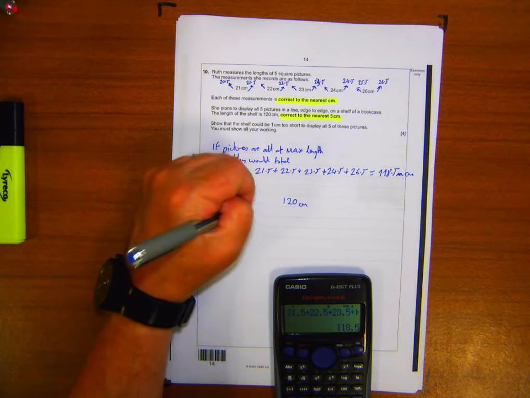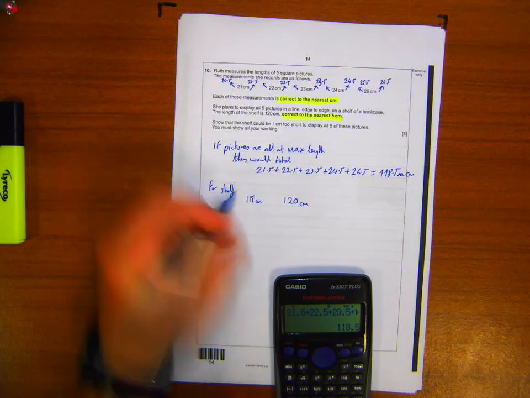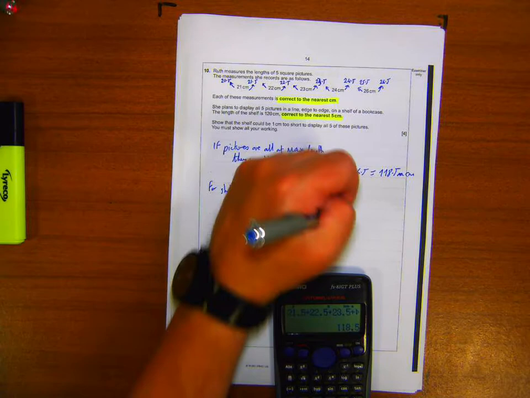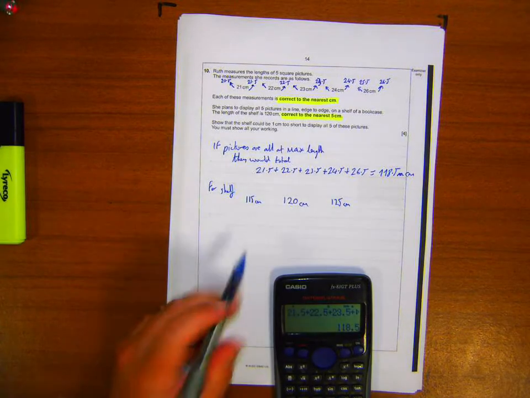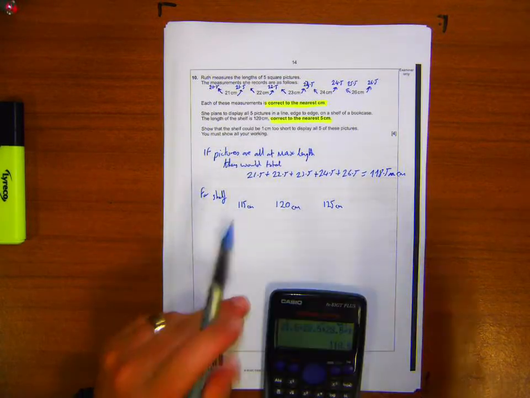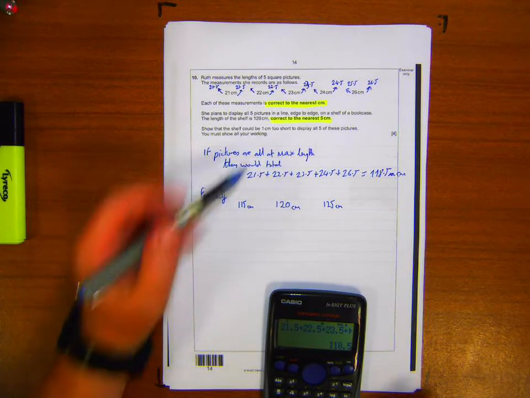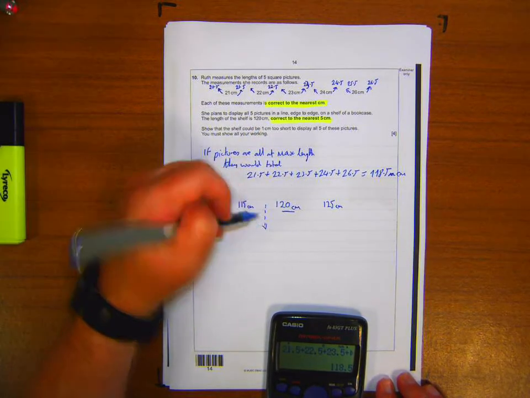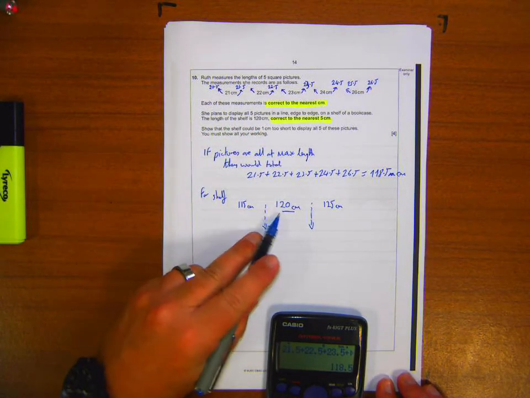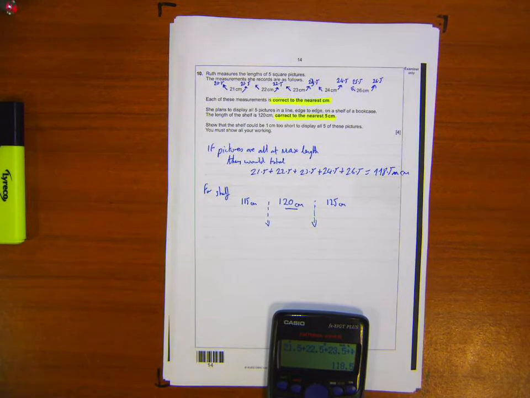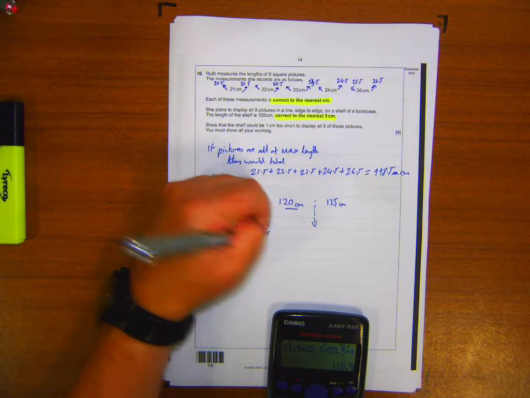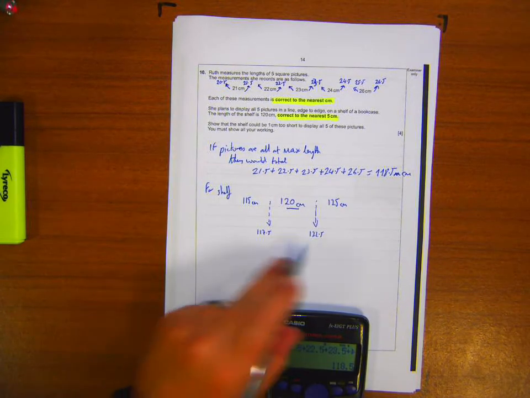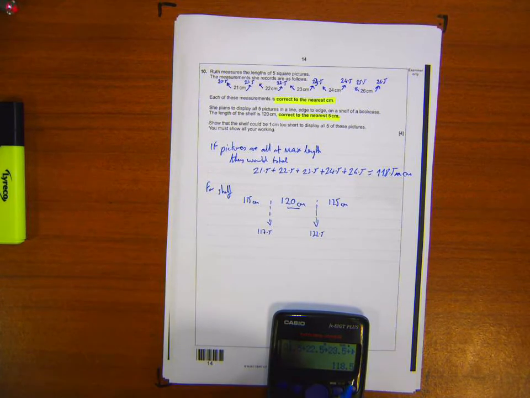So let's go with 115. That would be the next round down, and the next round up would be 125. Good. So when you round to the nearest 5 centimetres, you're moving in jumps of 5. What we've got to work out now is the cut-off point that rounds to 120. 117.5. Good. No, no, 122.5. Anything between those measurements rounds to 120.